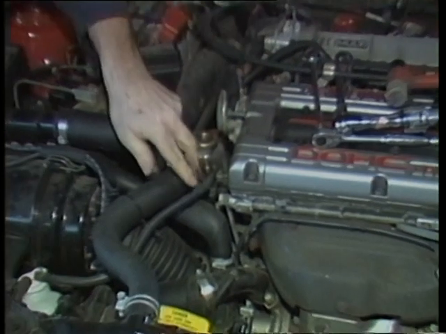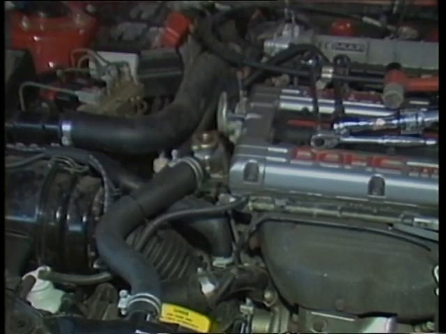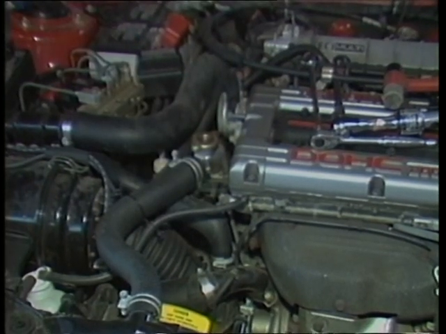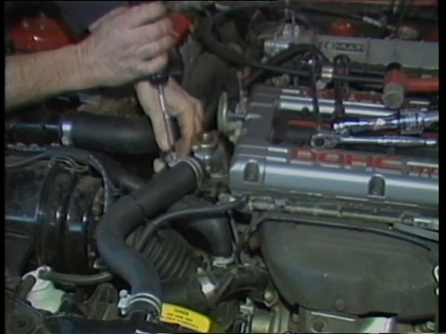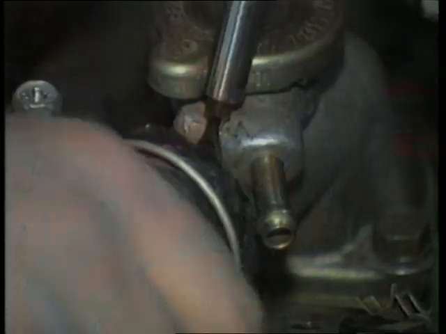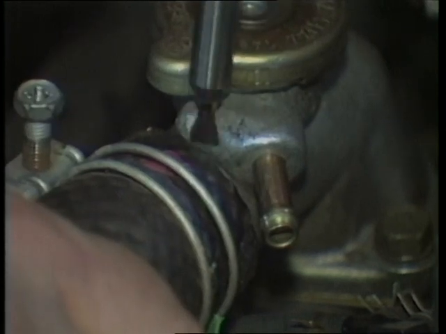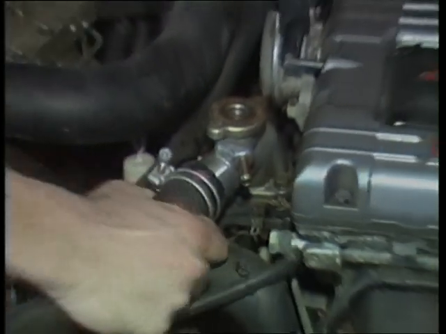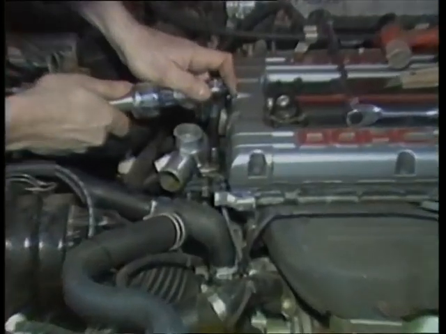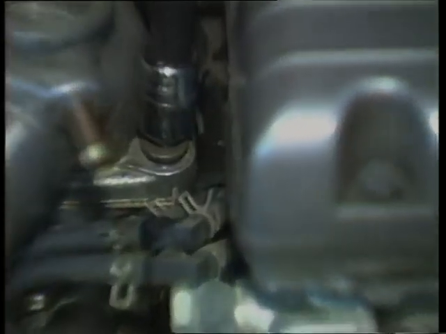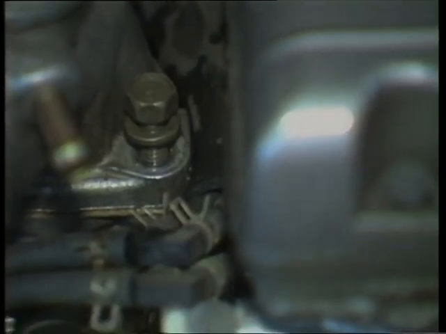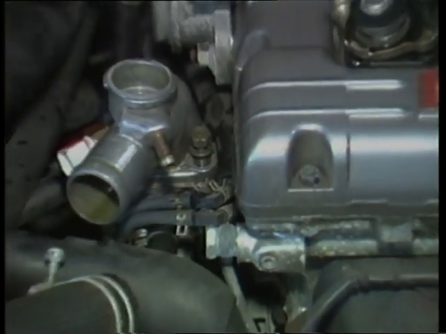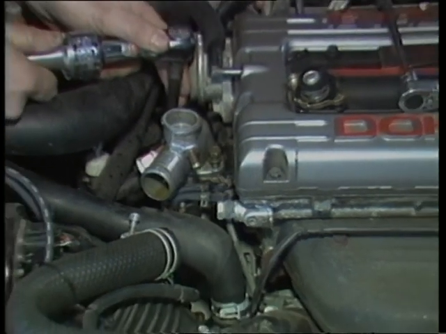Remove any overflow hose and the large upper radiator hose. Unscrew and open up the hose clamp. You may have to pry carefully with a screwdriver to help free the hose if stuck to the thermostat housing. Then use a ratchet to spin out the two bolts that hold the thermostat housing onto the engine. Lift off the housing to gain access to the thermostat.